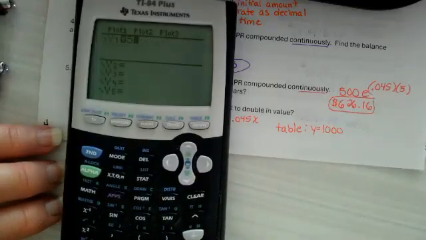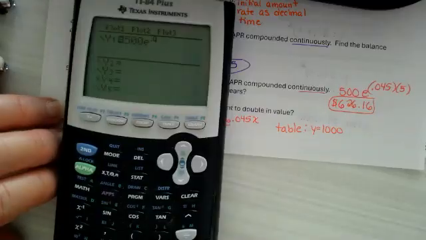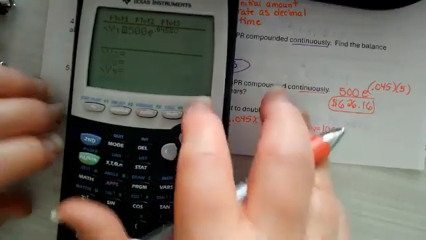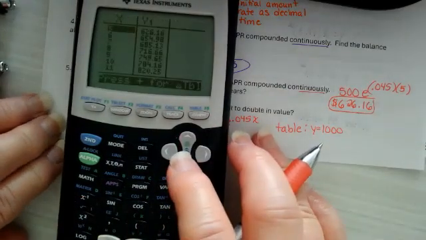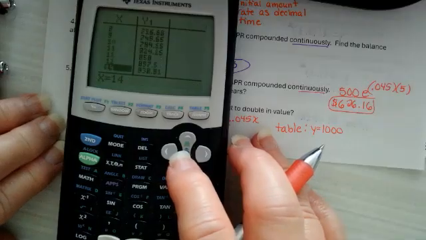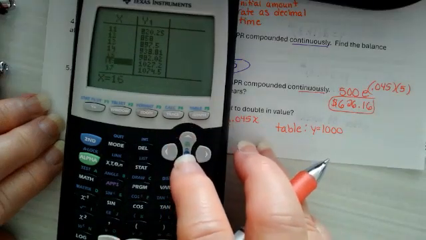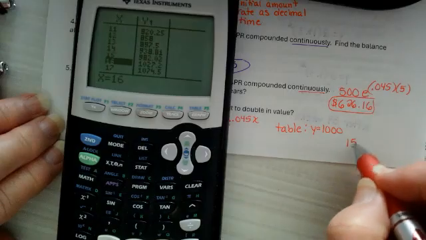So here goes. 500 e to the 0.045 times x. Now go to the table. We already said I know it's more than 5 years, so let's scroll down till we see 1,000. We're getting close. Oh, there it was. Somewhere between 15 and 16, I crossed 1,000. So how long will it take to double in value? 15 to 16 years.